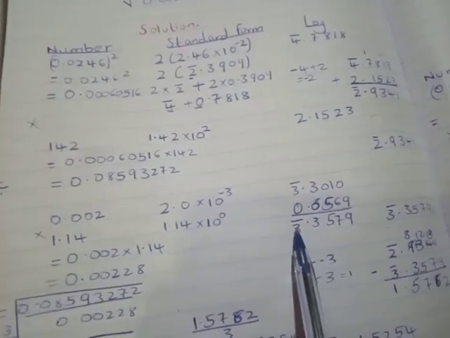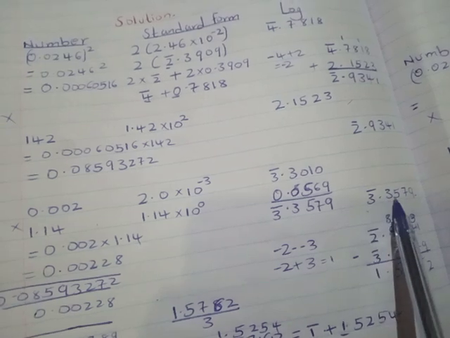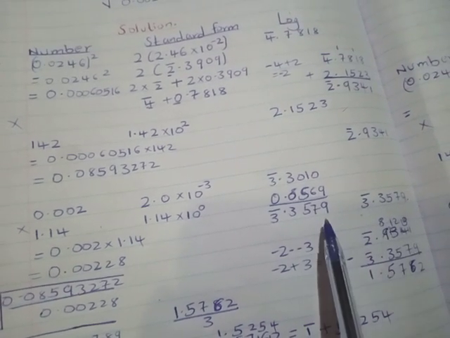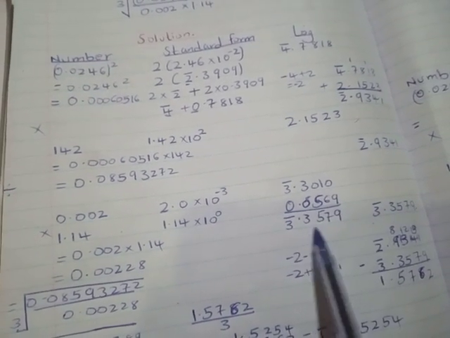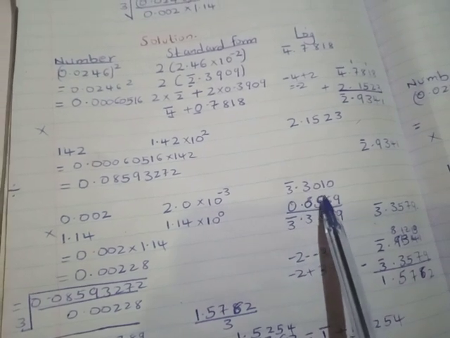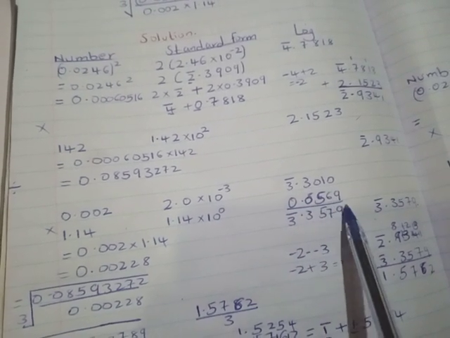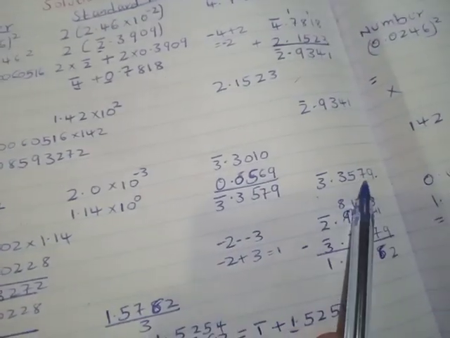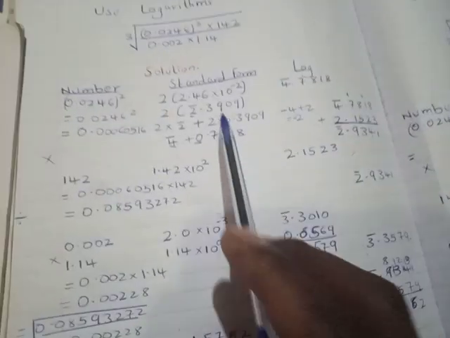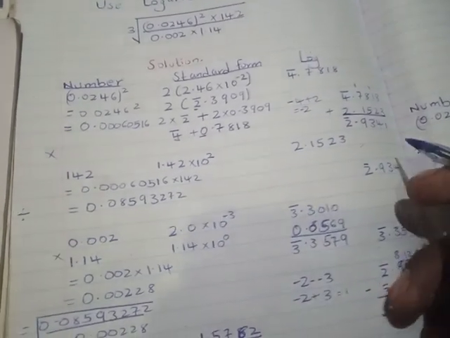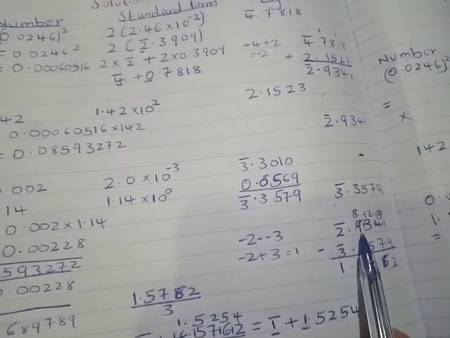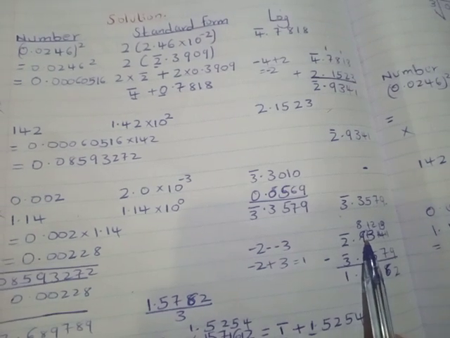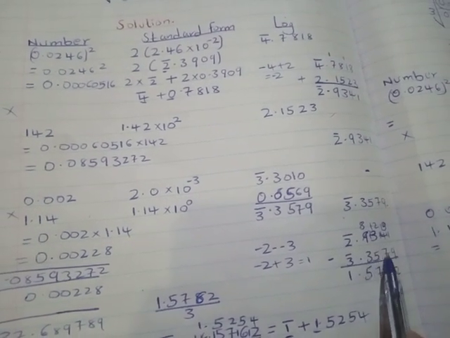Okay, now, so the total answer will be bar 3.3579, right? Then when you add bar 3.3010 plus 0.0569 to give us bar 3.3579. But remember, it was all over, which is the same as division. But now, remember, if it's division in log, we take away. So we're going to take bar 2, which we got in the numerator, 0.9341, we take away bar 3.3579.